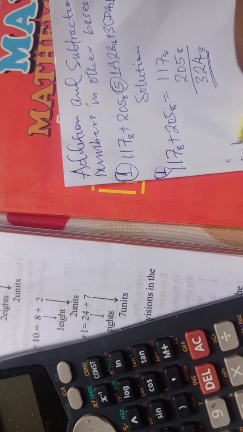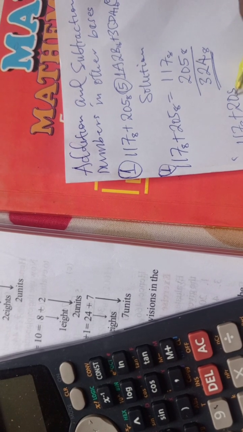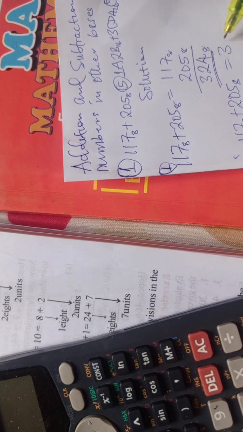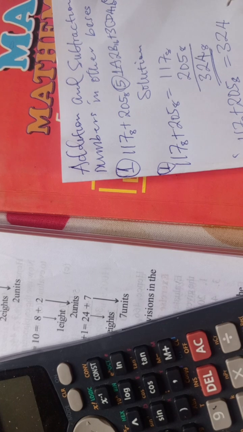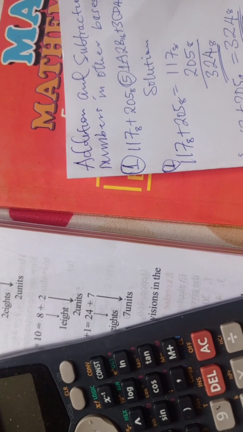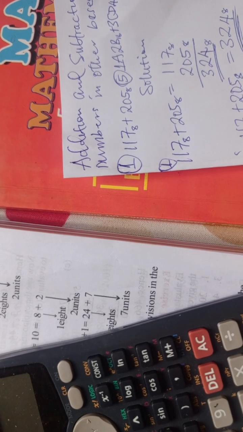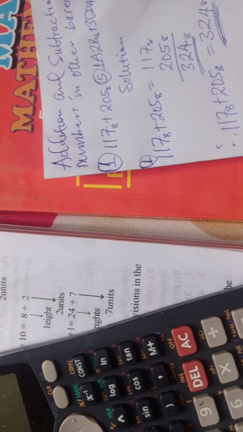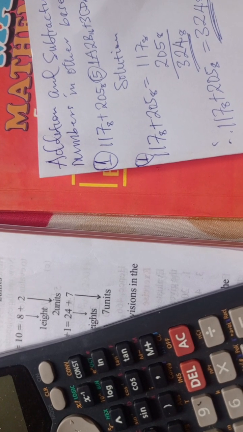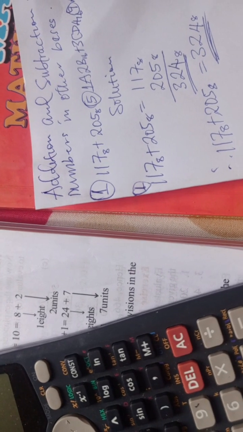Therefore, 117 in base 8 plus 205 in base 8 is equal to 324 in base 8. Remember that all the digits of the result must not be equal to or more than the base, as it is in all cases.